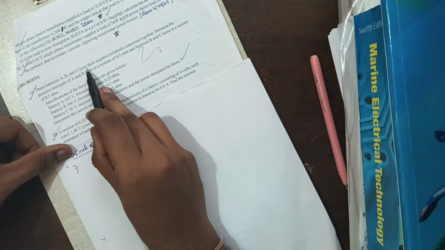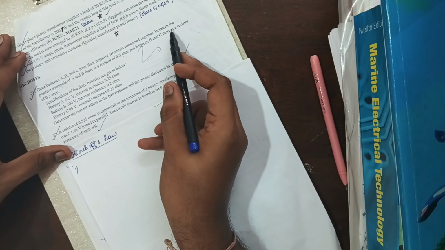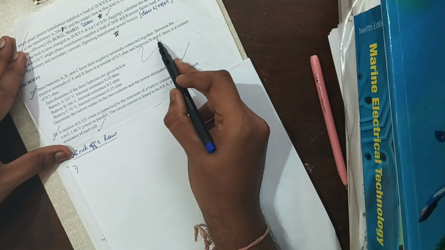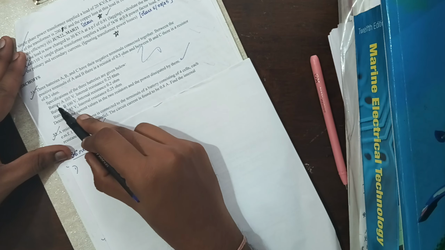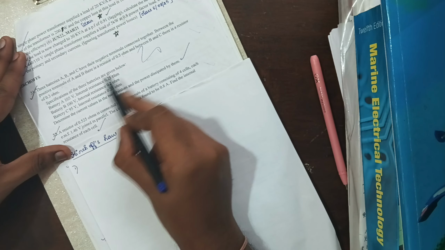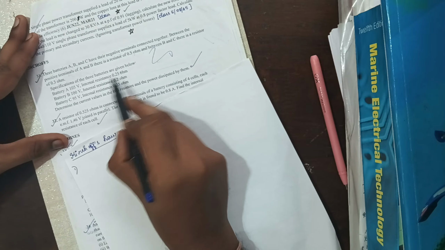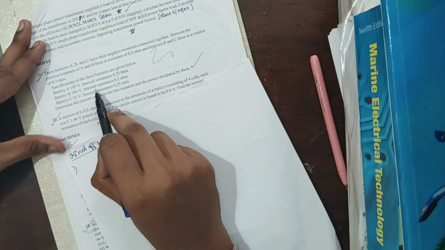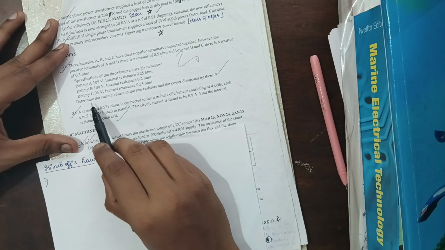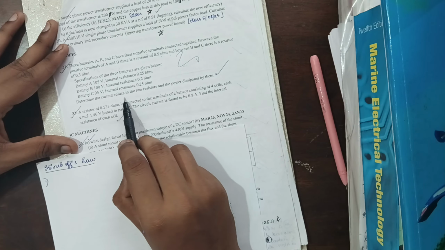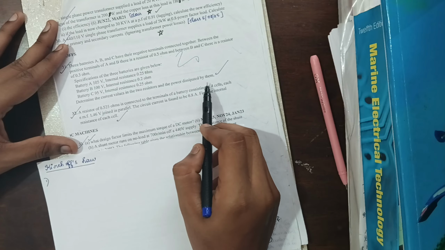Okay. So first problem. Three batteries A, B, C have their negative terminals connected together. Between the positive terminal of A and B, there is a resistor 0.5 ohm, and between B and C, there is a resistor 0.3 ohm. Specification of three batteries are given below. Battery A has 105 volt, internal resistance of 0.25 ohm. Battery B has 100 volt, internal resistance of 0.2 ohm, and battery C has 95 volt, internal resistance 0.25 ohm. Determine the current value in two circuits and the power dissipated by them.